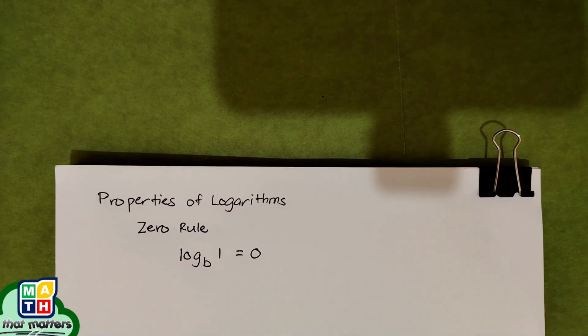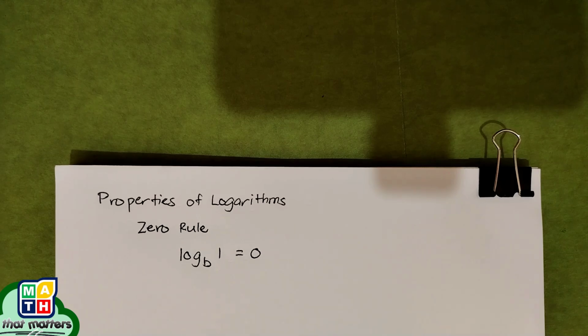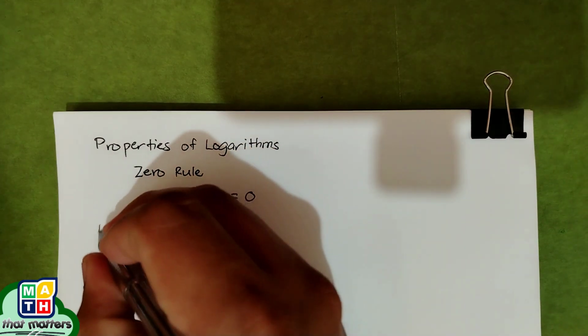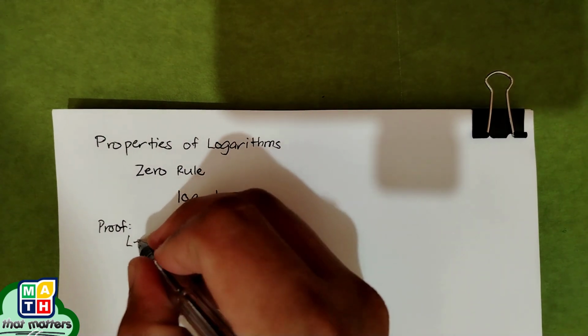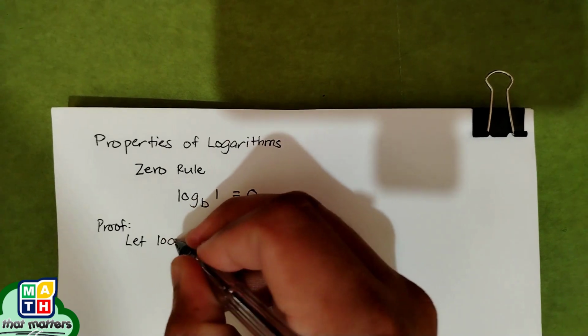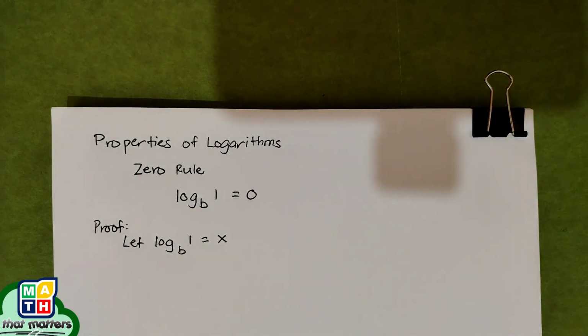Now you can try this in your calculators with any value of b, as long as, again, it fits the definition for logarithms. It will always be equal to 0. But we're going to show this here analytically. So here would be the proof. Okay, so we are going to let the logarithm of 1 to the base b equal to any variable x.